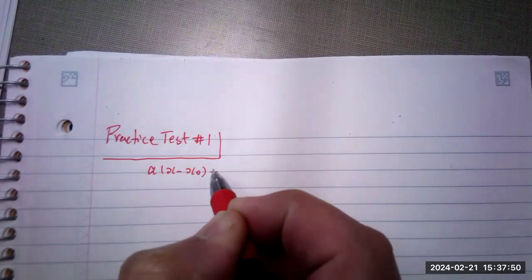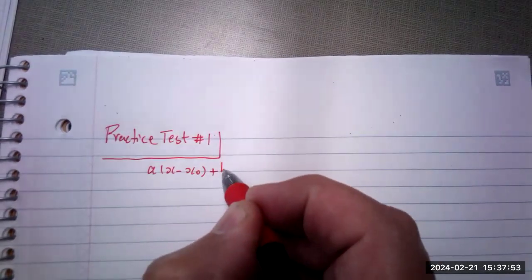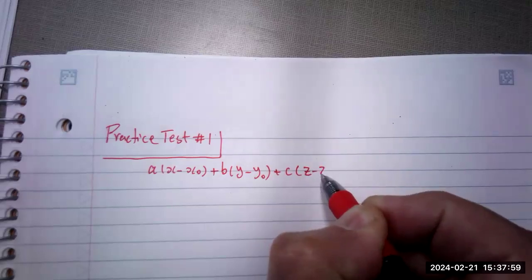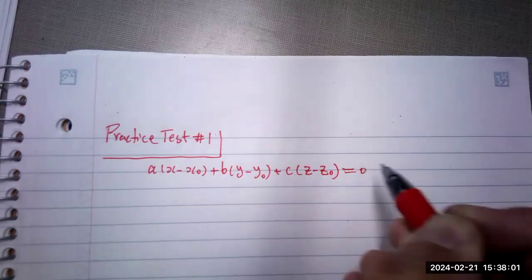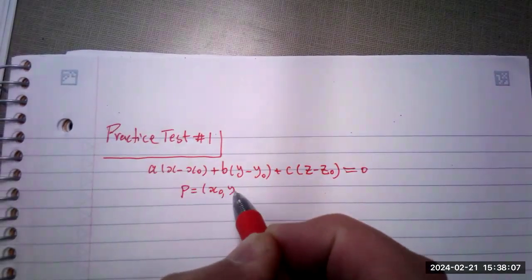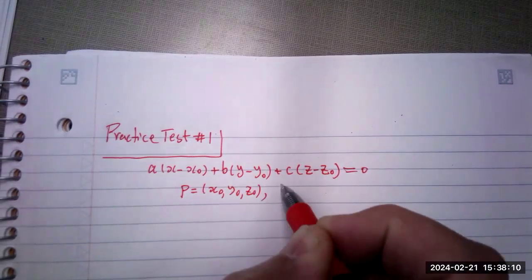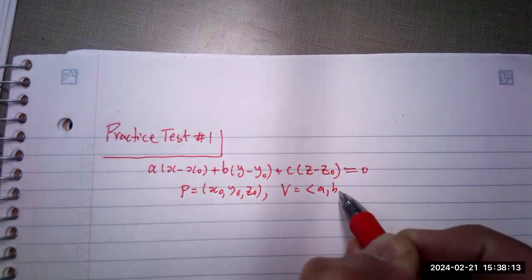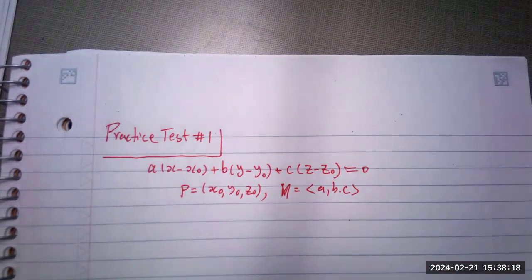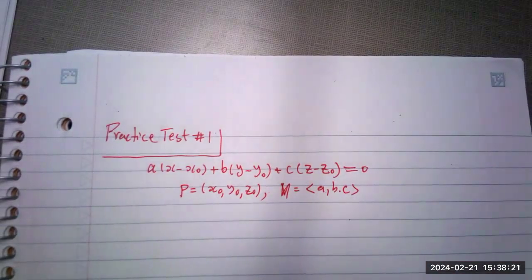In order to find the equation of the plane, you know that you need a point and a normal vector. So this is going to be the equation of the plane passing through the point. Your point would be x0, y0, z0, and the normal vector is going to be a, b, c. This is a vector that's going to be perpendicular to anything inside the plane. Anything inside the plane. So don't miss it.